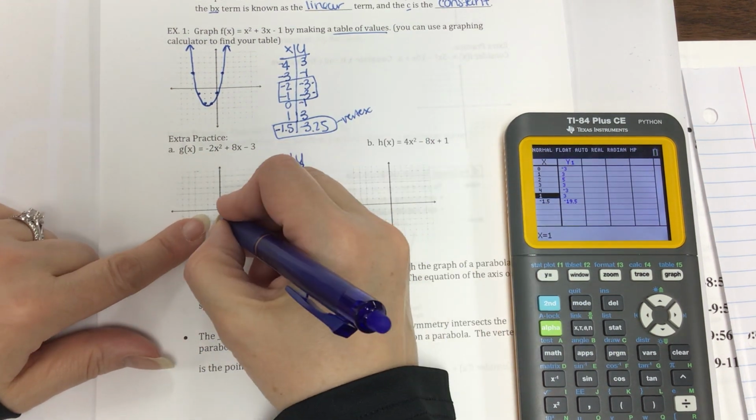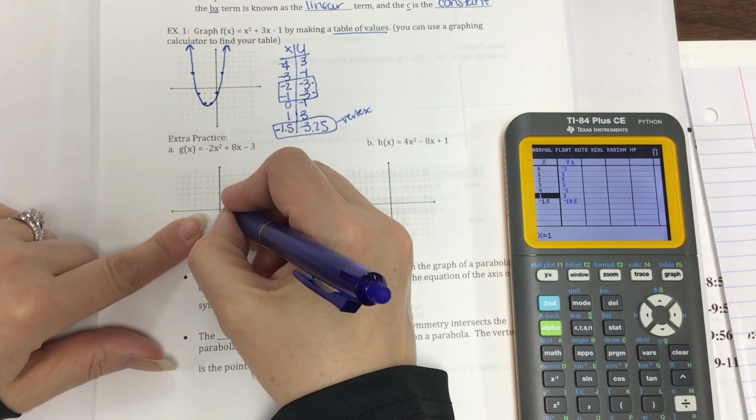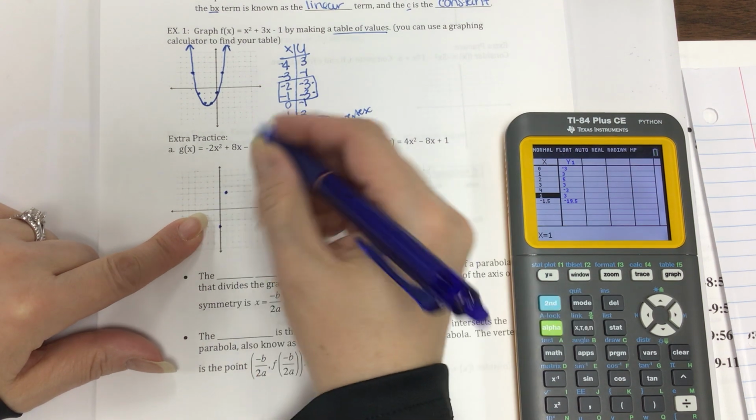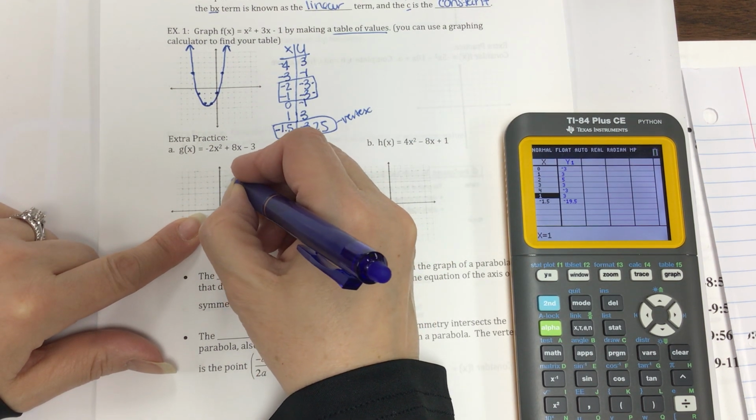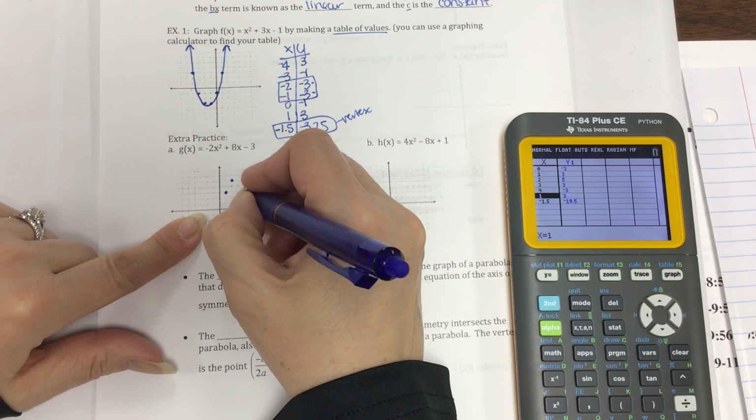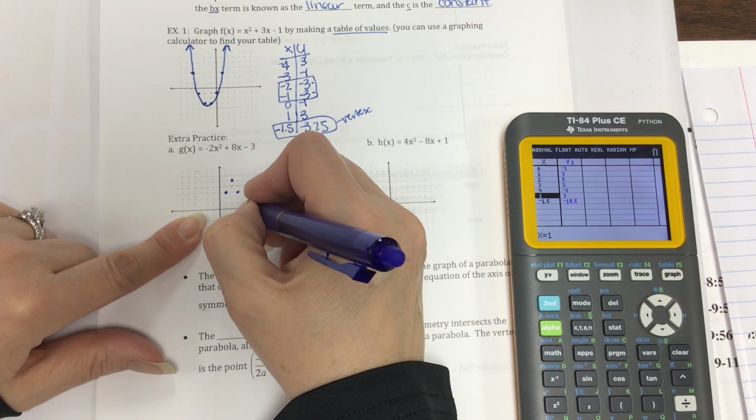So over 0, down 3. Right 1, up 3. Right 2, up 5. Right 3, up 3. Right 4, down 3.